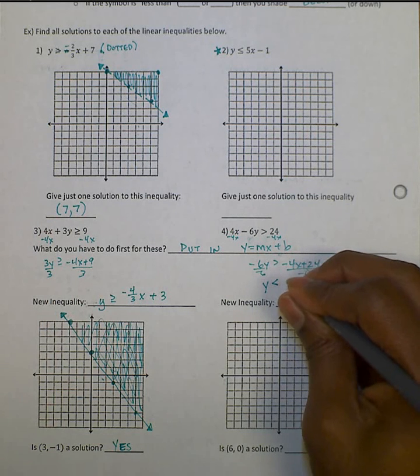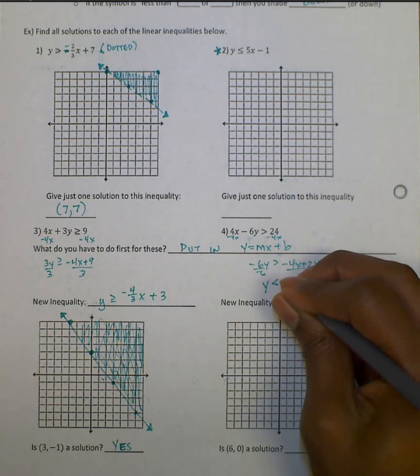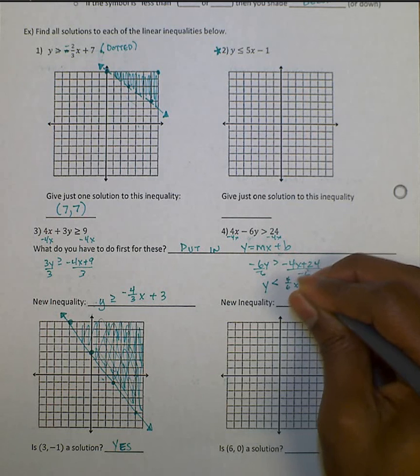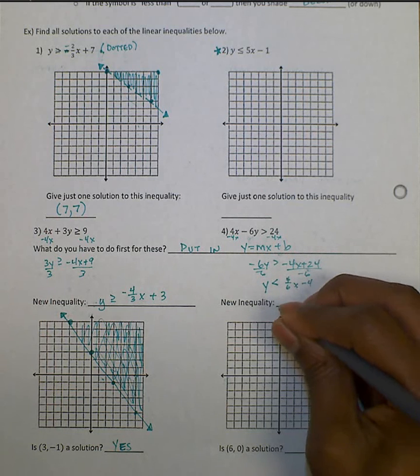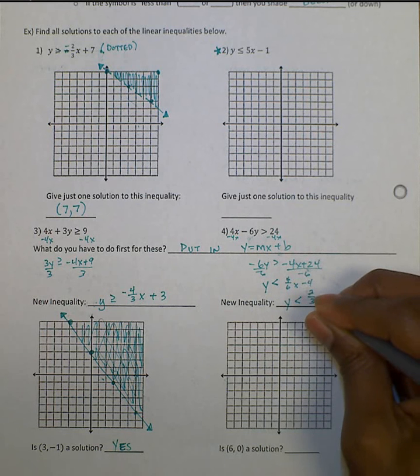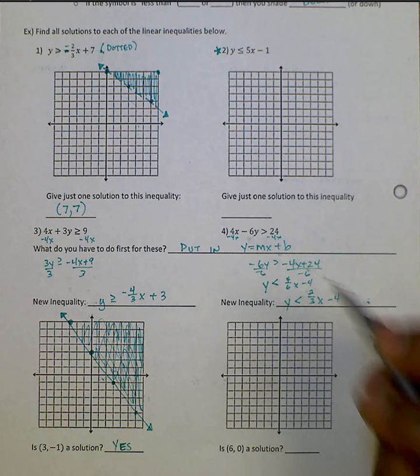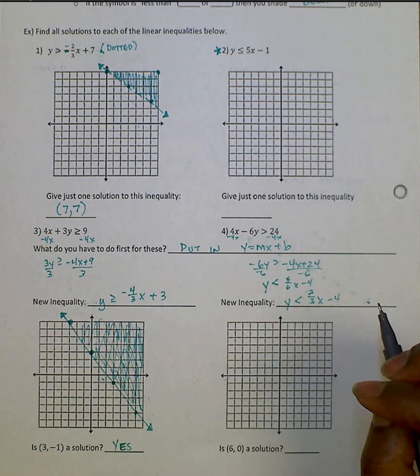negative 4 divided by negative 6 is going to be 2/3 x minus 4. Negative divided by negative is positive. We'll simplify that. Y is less than 2/3 x minus 4. Okay, so we flipped the sign because we divided by a negative number.